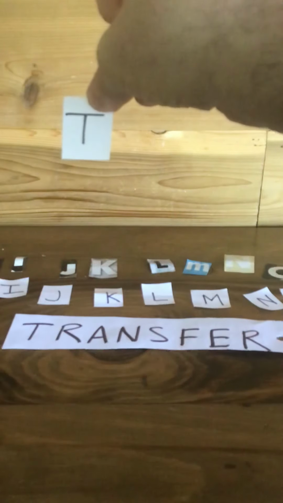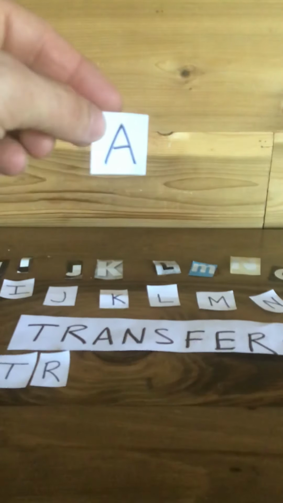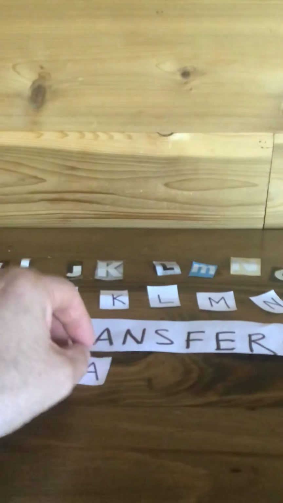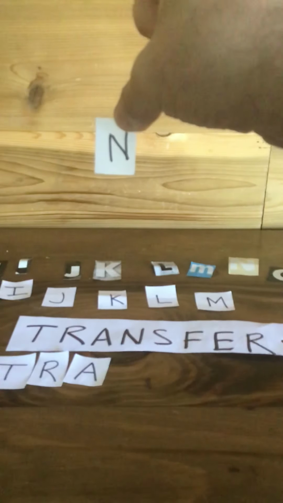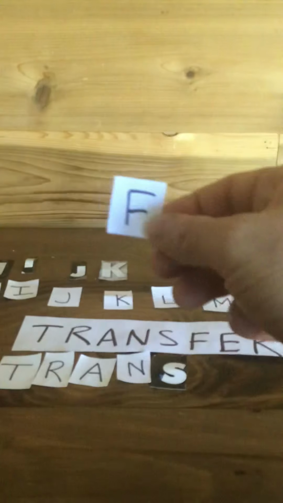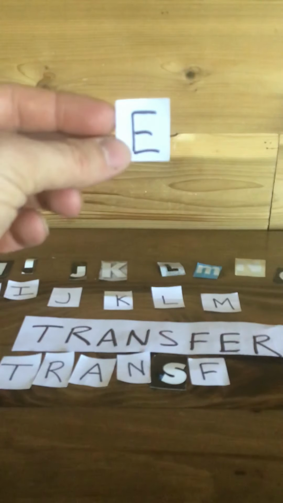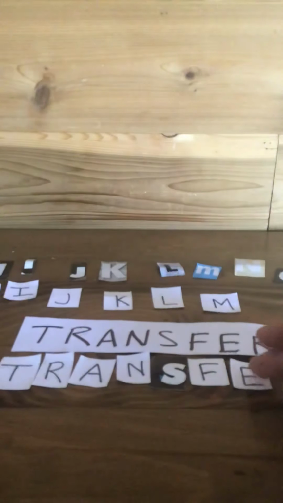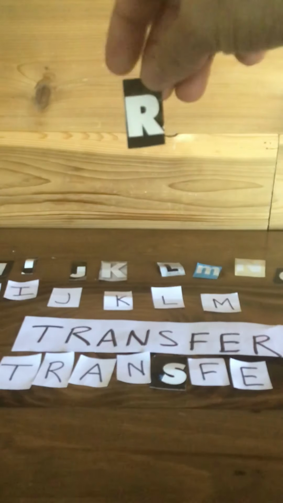The letter T. R. A. N. S. F. E. And R. Transfer.